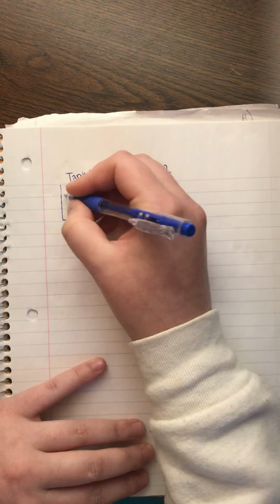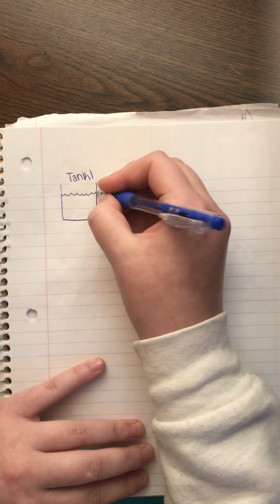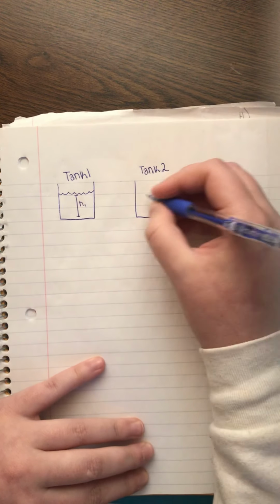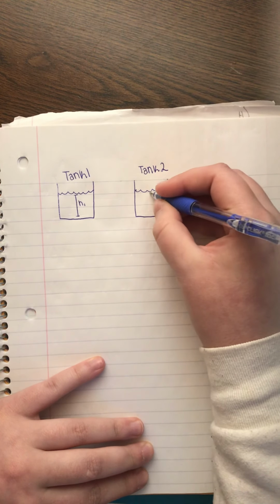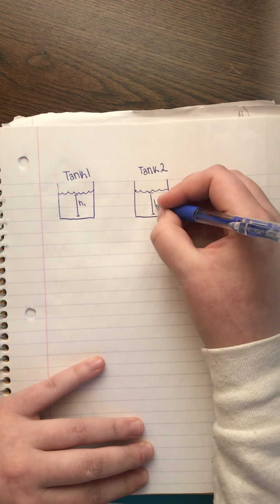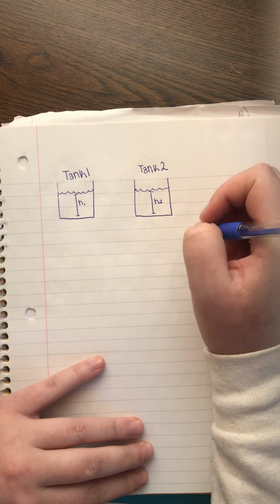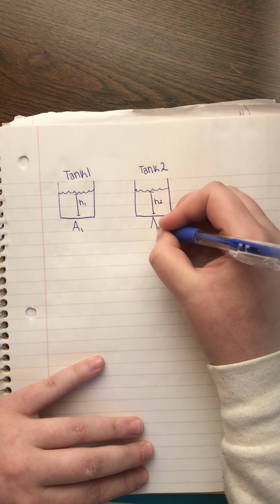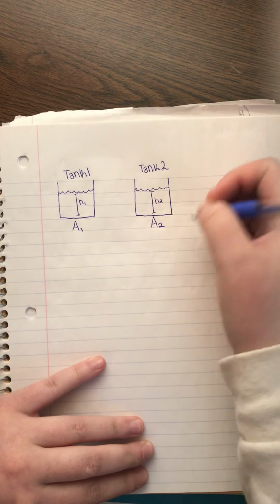Tank 1 is at a height of H1, and tank 2 is at a height of H2, and this is going to have an area of area 1, this will have an area of area 2.